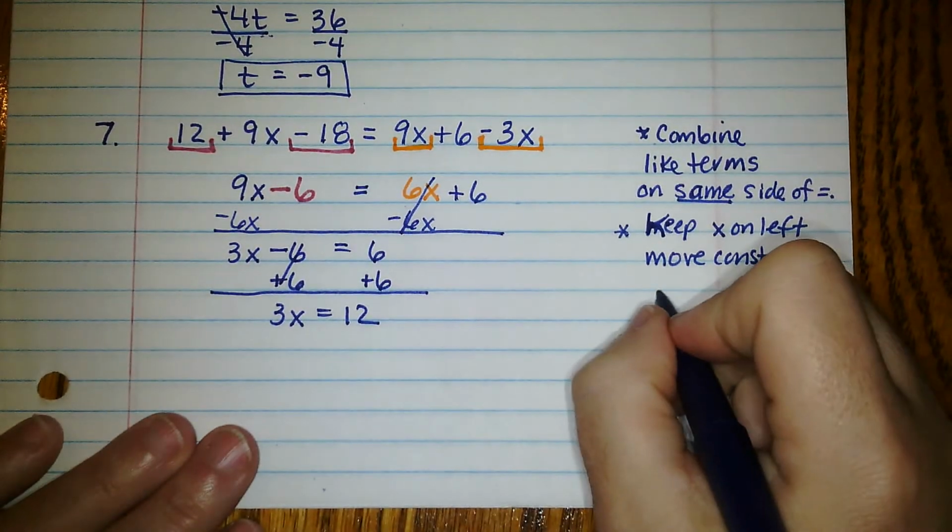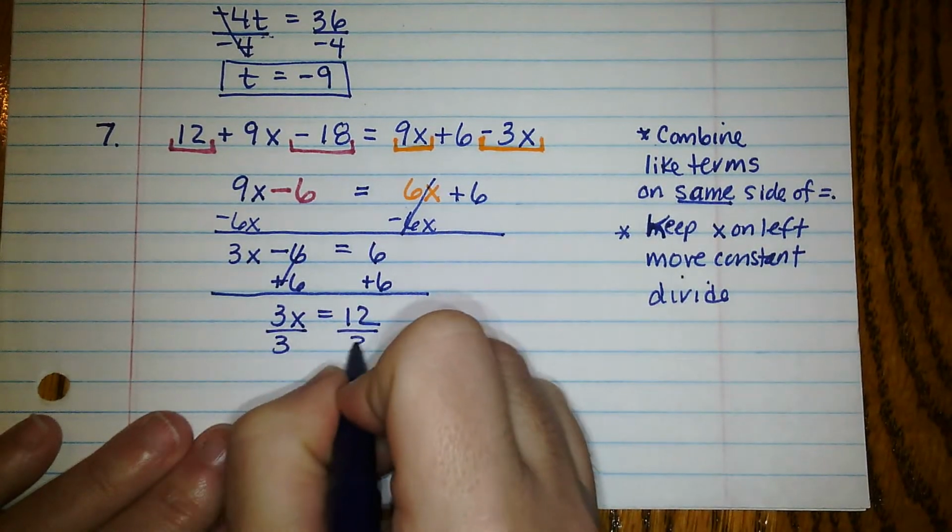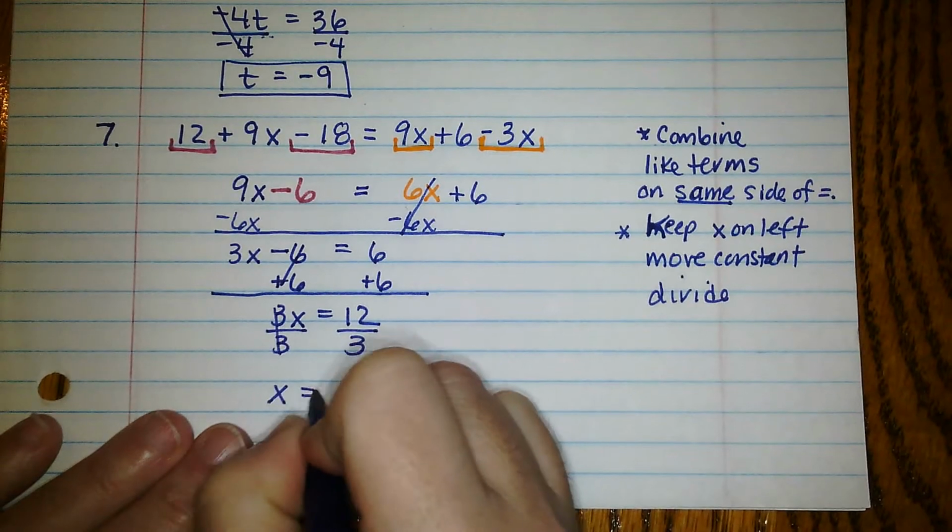And then your last step is divide. So we're going to divide both sides by 3. And x equals 4.